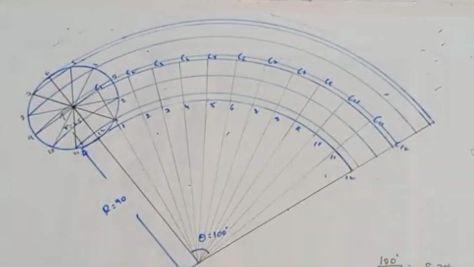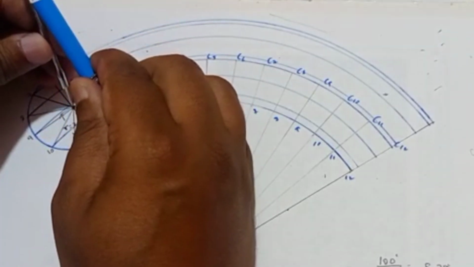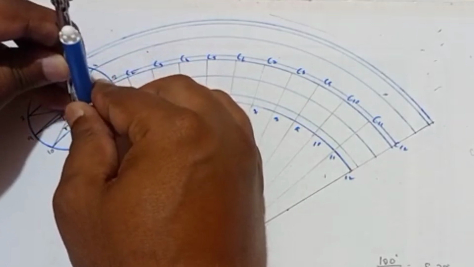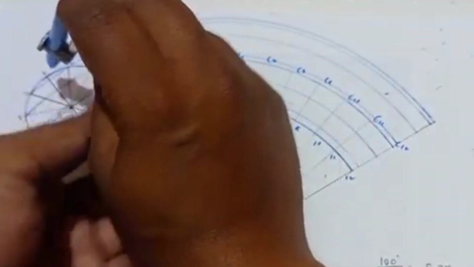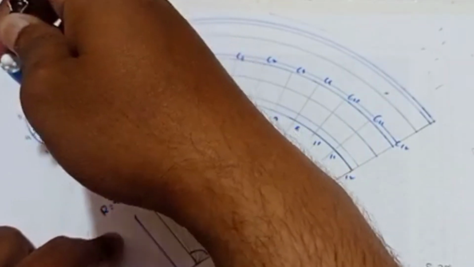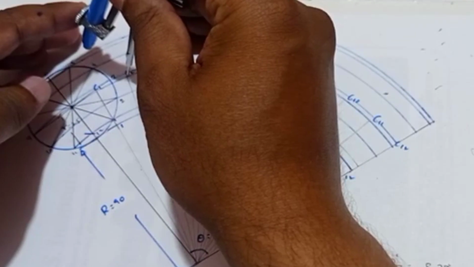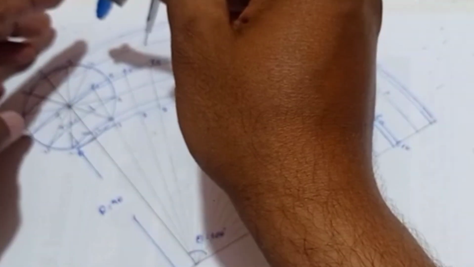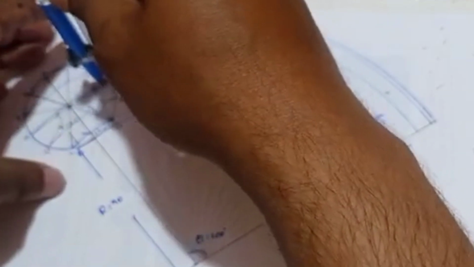Okay. Now by measuring the distance of this radius, we have to cut the arc, say from this C1, so we have to cut here, this is the first point. Next from C2, next from C3. The length will be the same.